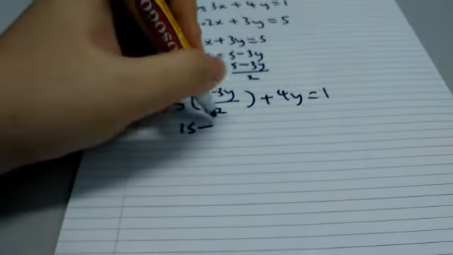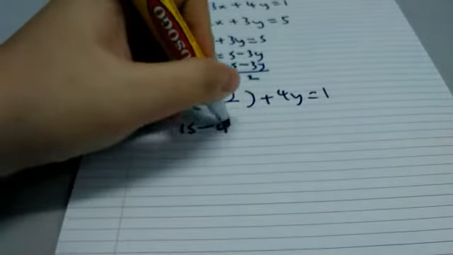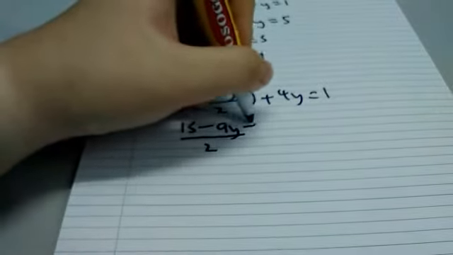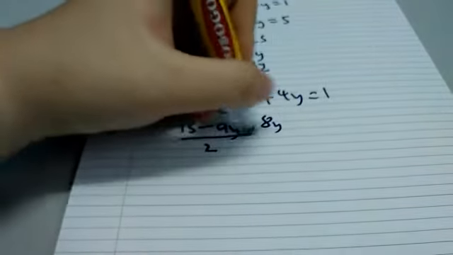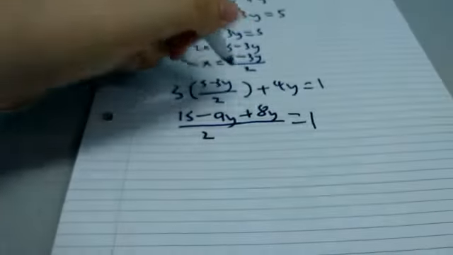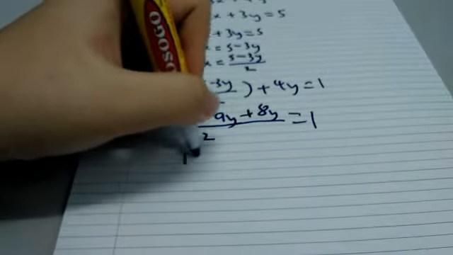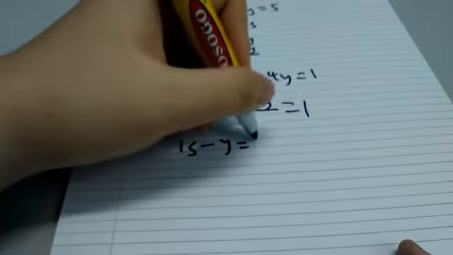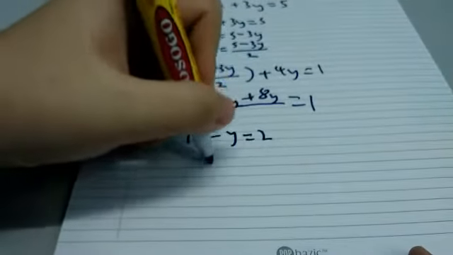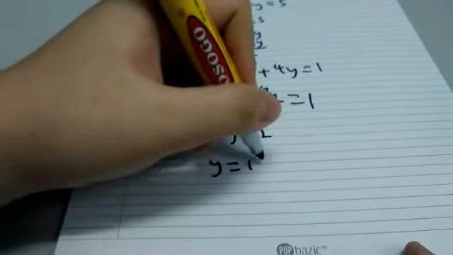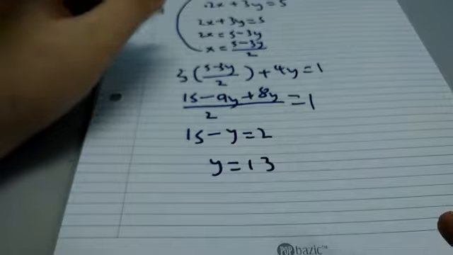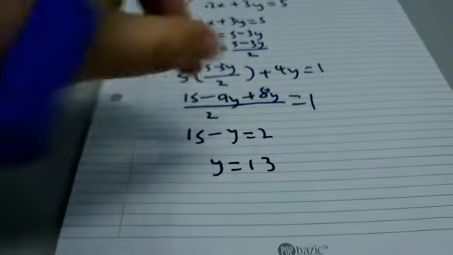So 15 minus 9y over 2 plus 8y is equal to 1. Then 15 minus y is equal to 2. Then y is equal to 13. And that is the first variable of this solution.